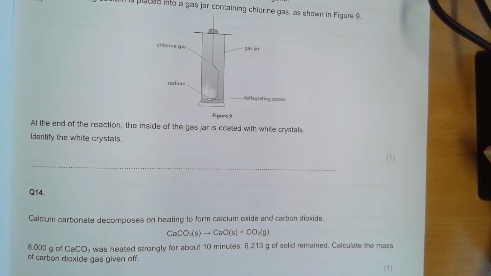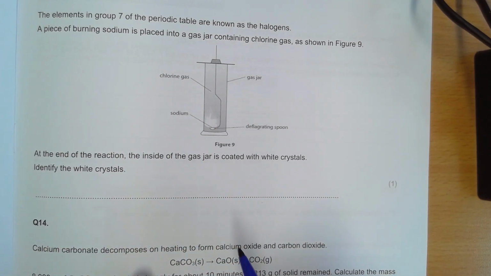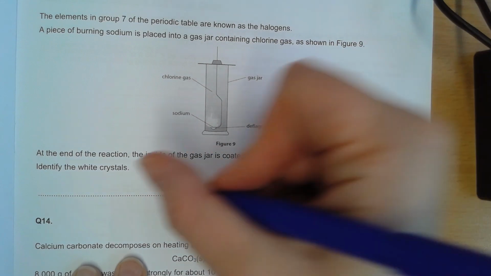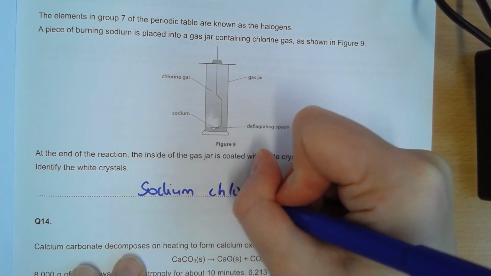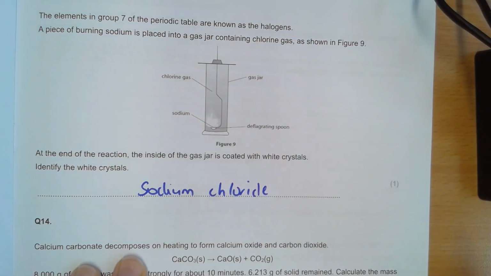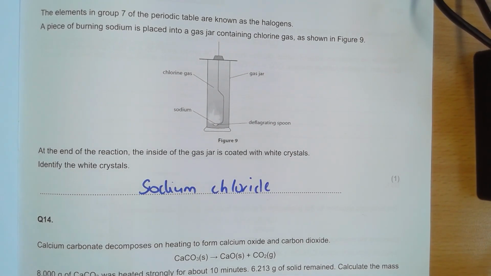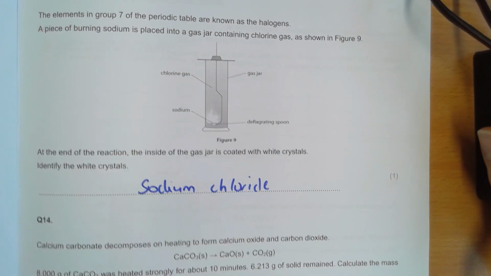Over here, identifying the white crystals, so you've got chlorine reacting with sodium. When chlorine and sodium react, you form sodium chloride. It's just a reaction between sodium and chlorine, and the reason they're white crystals is sodium chloride is just normal table salt, so that's what you are making there.